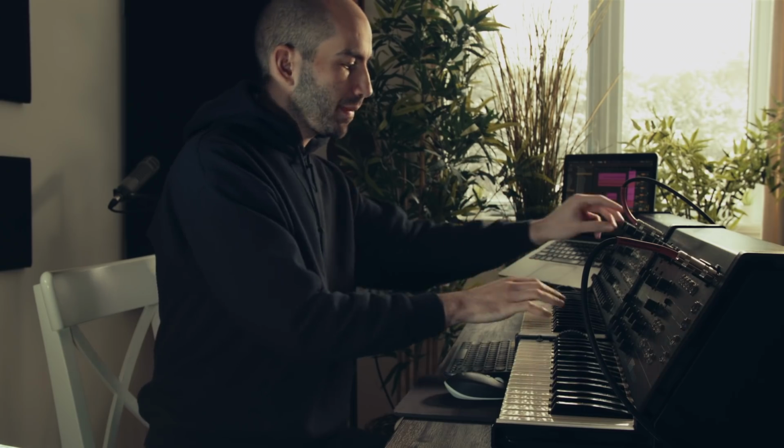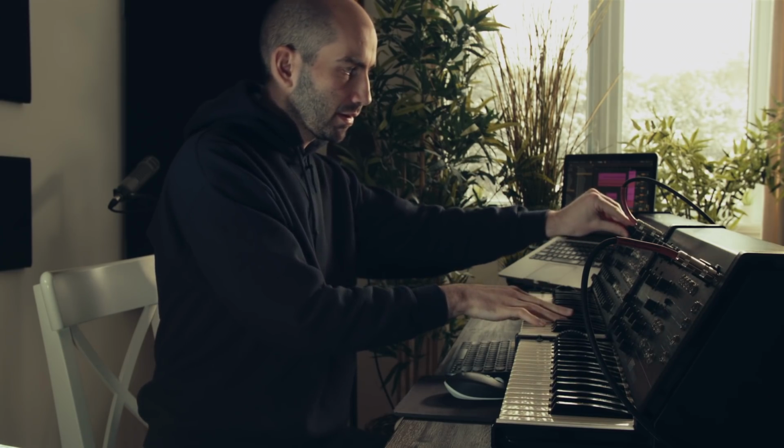All right, I've set the MS-20 to have a noise oscillator, and I'm just going to play some wind by changing the two filters and improvise the wind ambiance here.